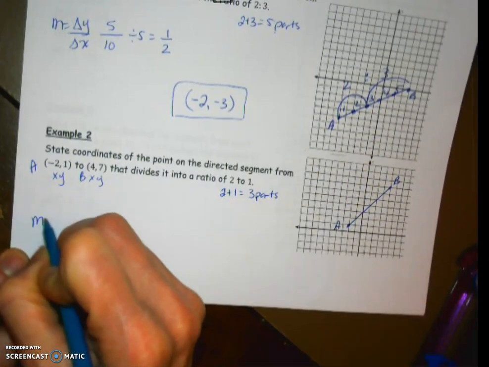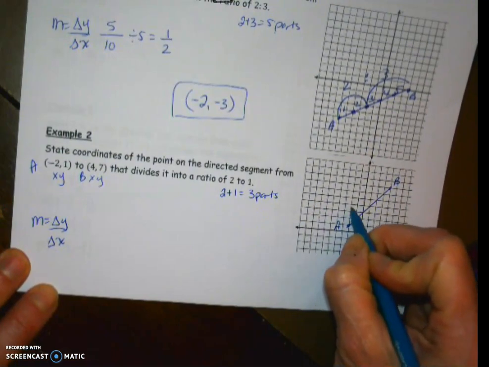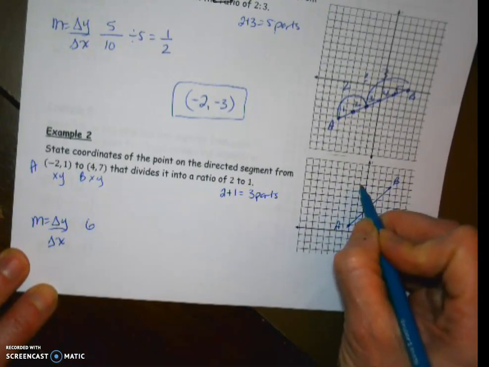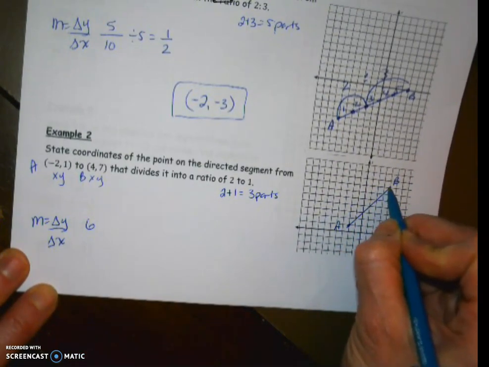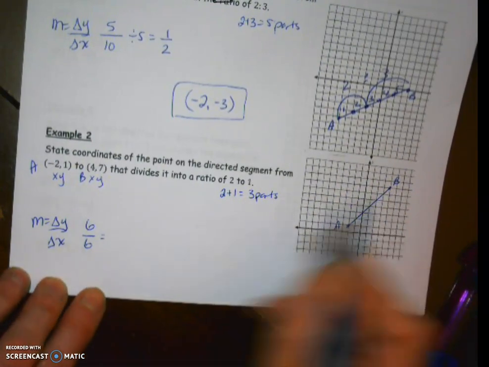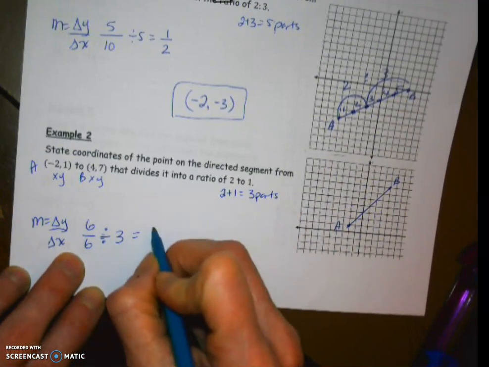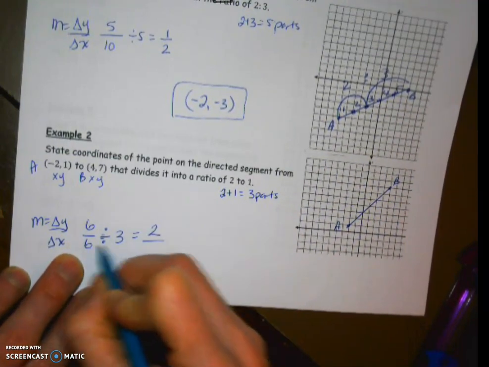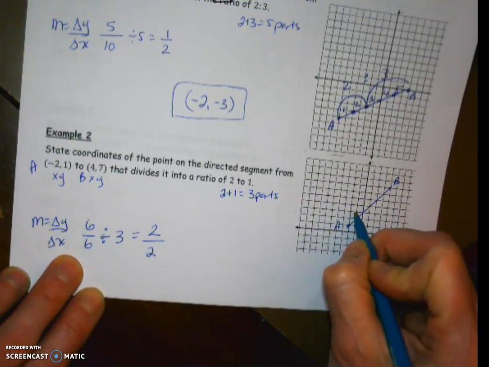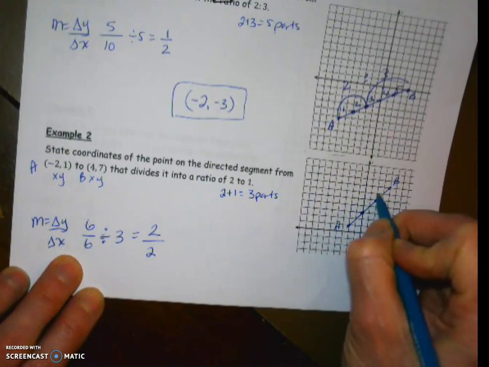Next step, find your slope. Slope is the rise over the run. So from point A, 1, 2, 3, 4, 5, 6 units on the y-axis, 1, 2, 3, 4, 5, 6 units on the x-axis. So our slope is rising 6 over 6. We want to divide this into 3 parts. So 6 divided by 3 is 2. 6 divided by 3 is also 2. So starting at point A, we're going to go up 2 units, over 2 units. Notice how I'm back on my line. Up 2, over 2, back to the line, up 2, over 2.